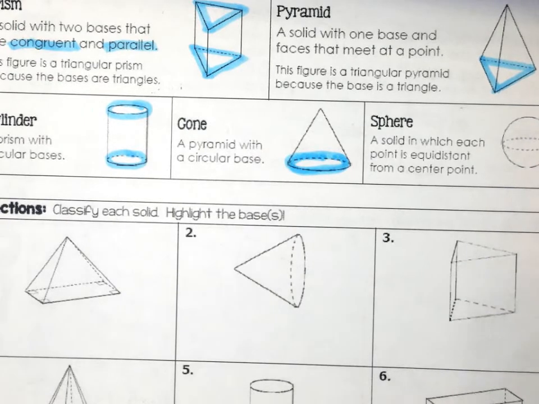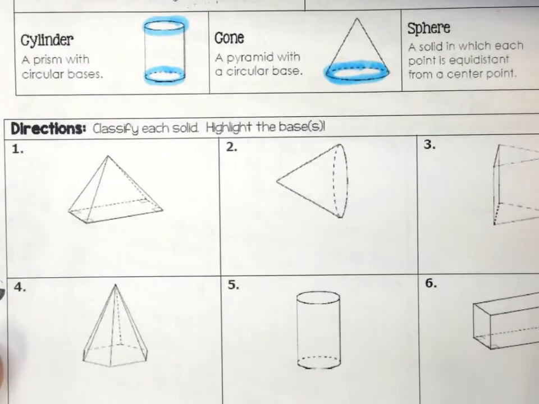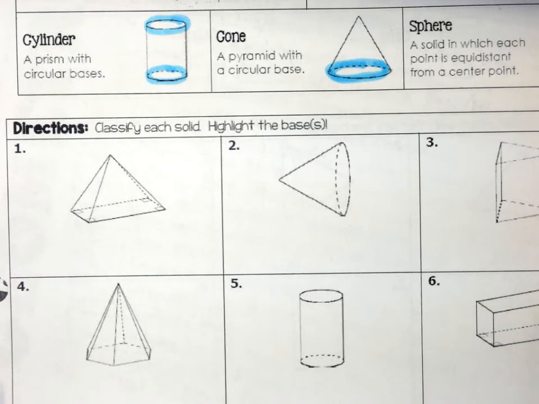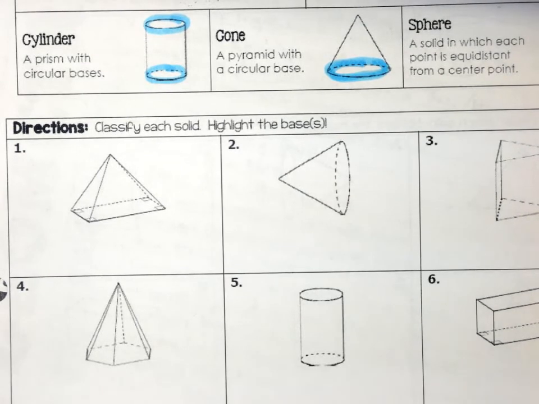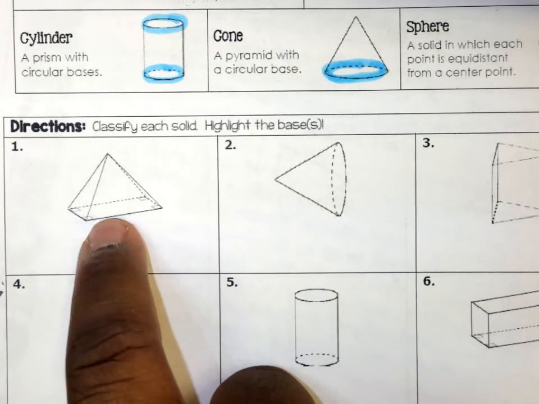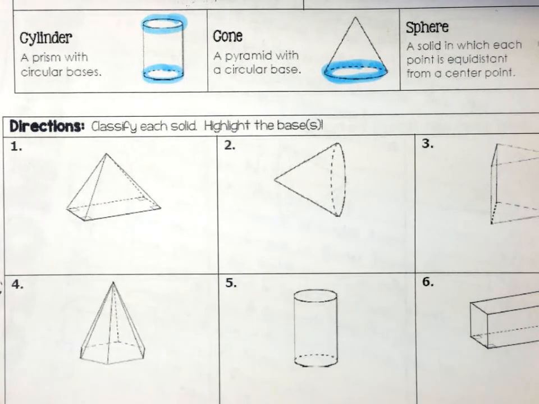That being said, down here, we're going to classify each solid and highlight its bases. On some of these, it might be easier to highlight the base first and then classify. So on the first one, let's start out with Nasir. Nasir, what would you classify this solid as specifically? And what kind of pyramid would it be?